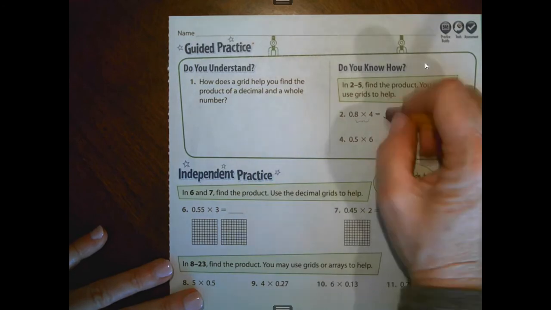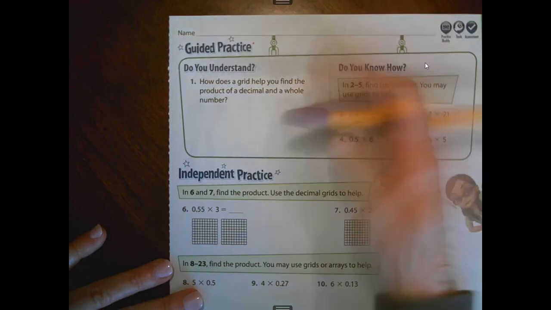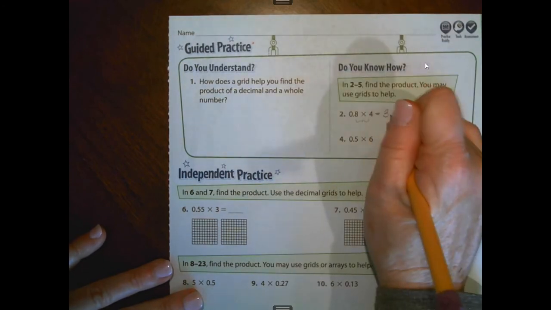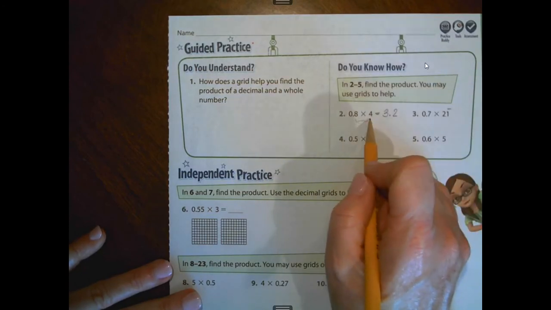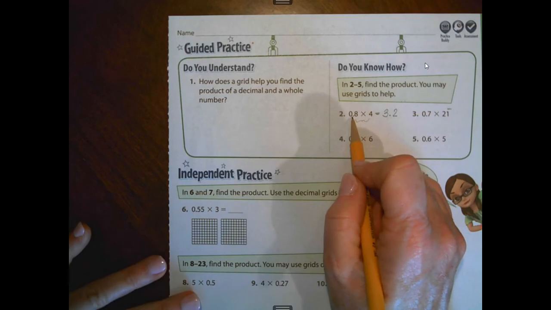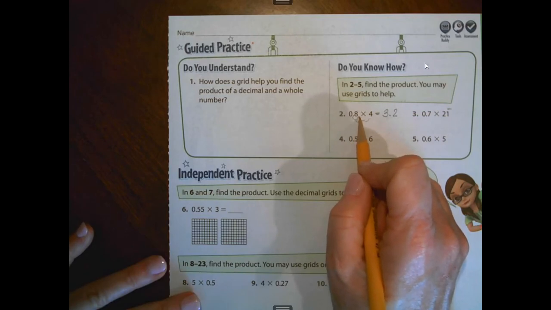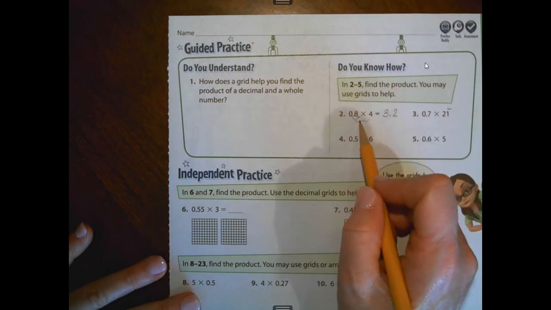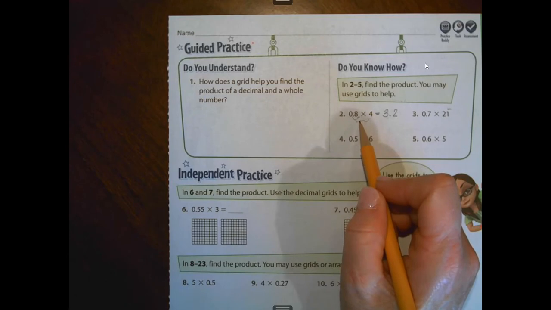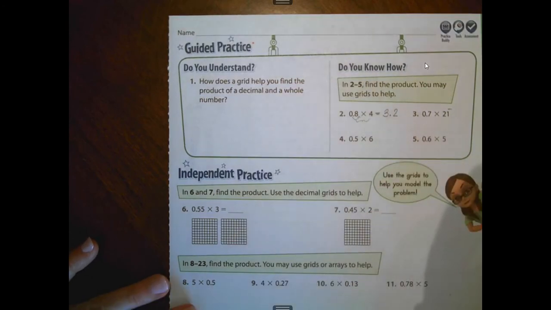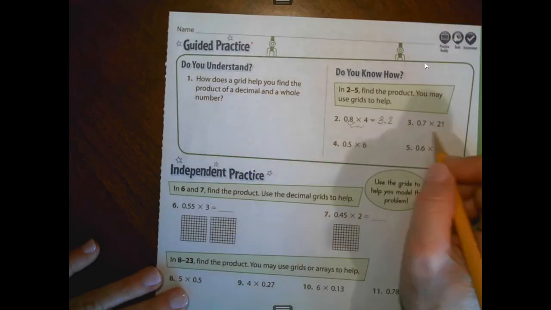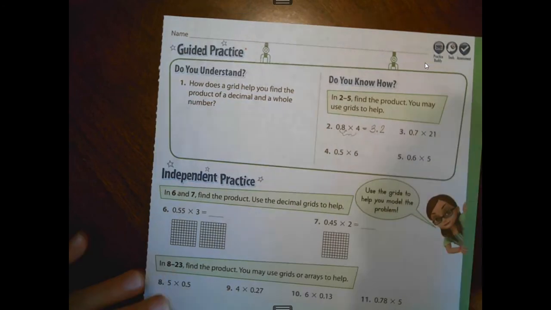So for 8/10 times 4, we need to have one decimal digit in our answer, because what I did was I multiplied 8 times 4. So what I had done, without even thinking about it, was move that decimal out of this factor by multiplying it times 10. So I need to move it back into the product.